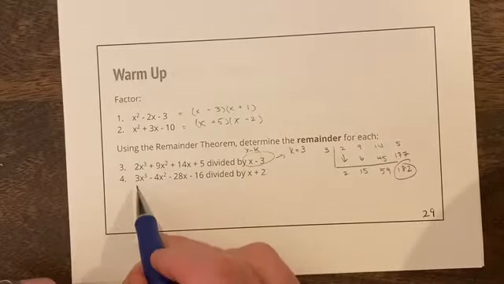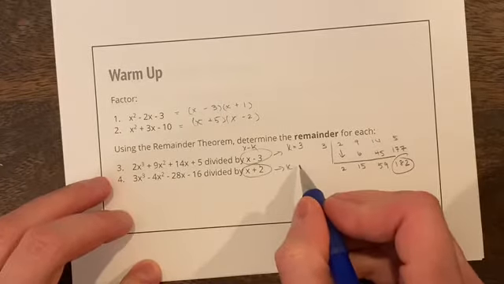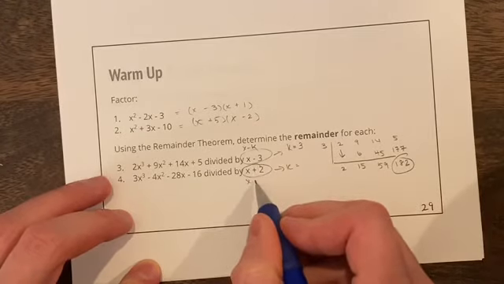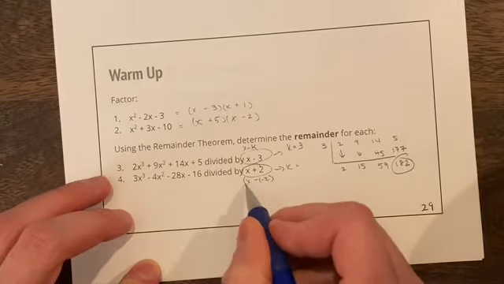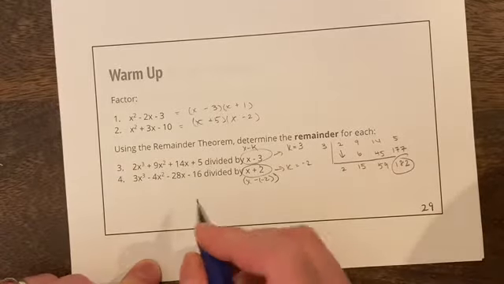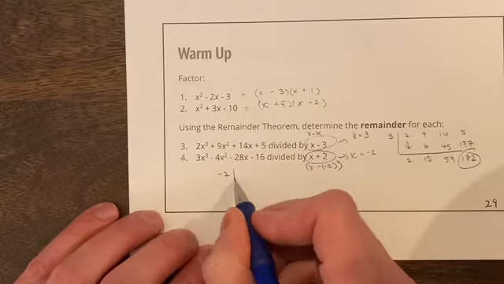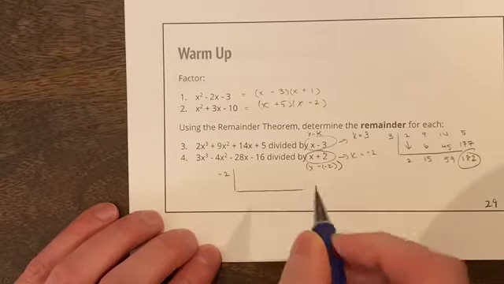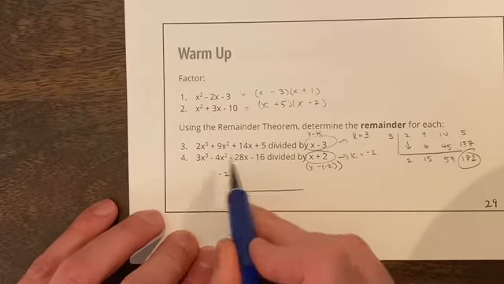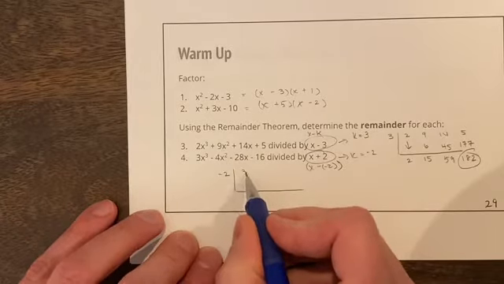Next one. So we're going to find out our k value, right? Here, our k value is going to be, remember, our general form is x minus k, so we would have to write this as x minus a -2 in order for it to be in that general form. So our k value is -2. So we have -2 on the outside. Our coefficients are 3, -4, -28, -16. The degrees are 3, 2, 1, 0, so I don't need any placeholders.